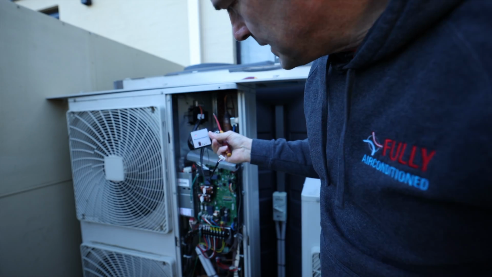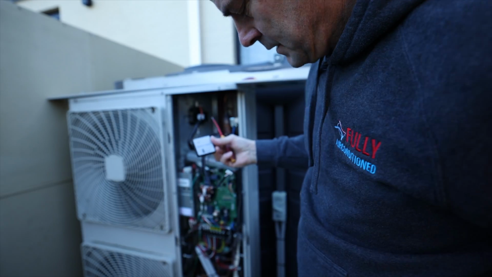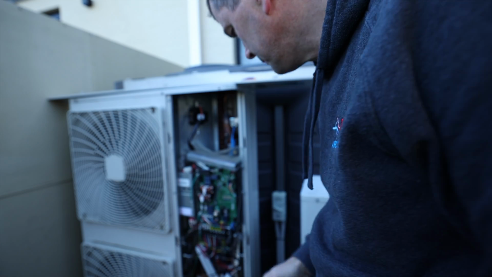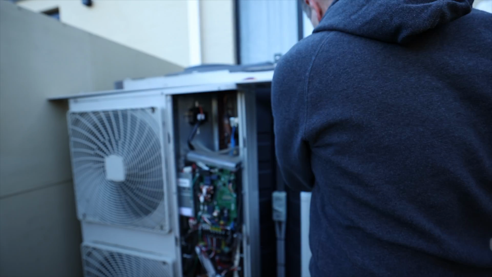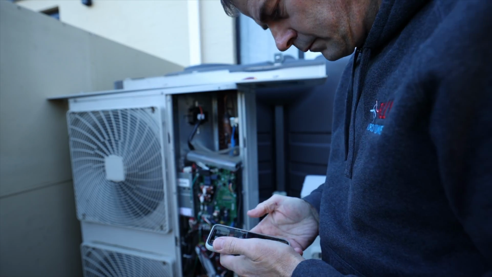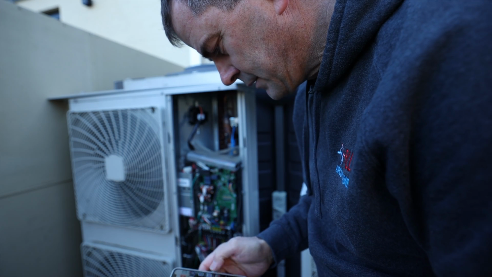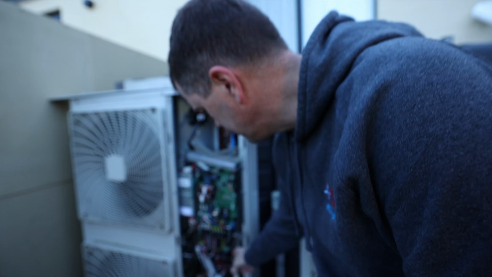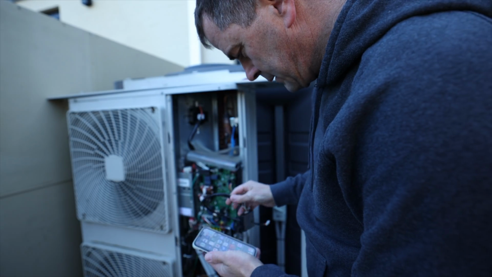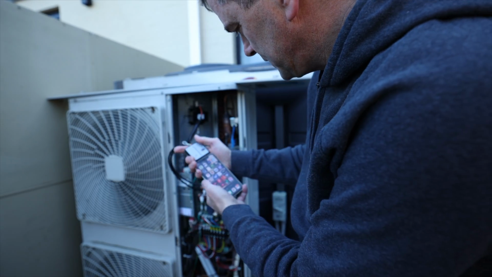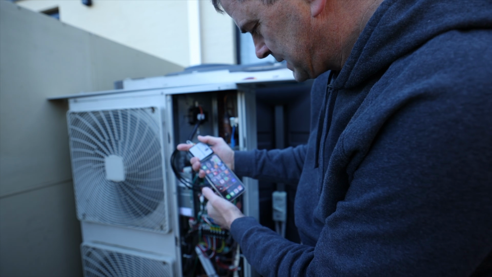Okay, we know it's connected now because we've got the little red light flashing. Now the painful part is to connect to the phone. So I'll hold this up and I'll show you what we do. I normally keep it right next to my phone.